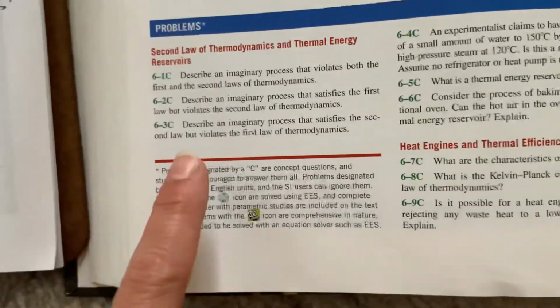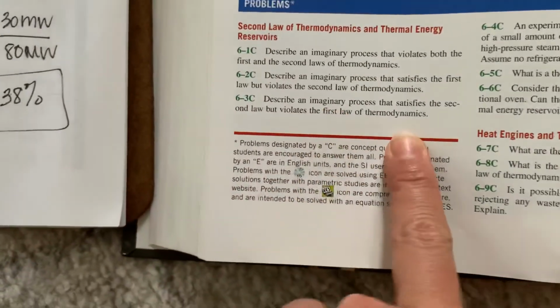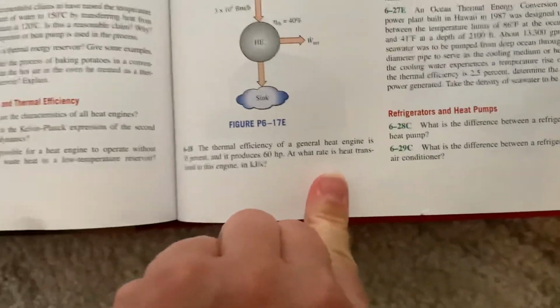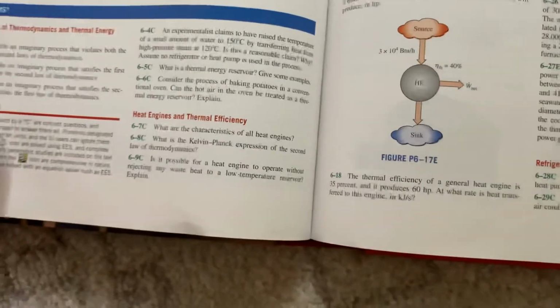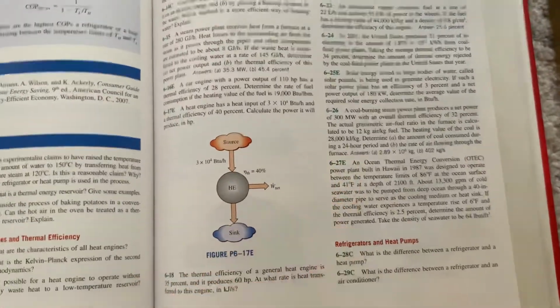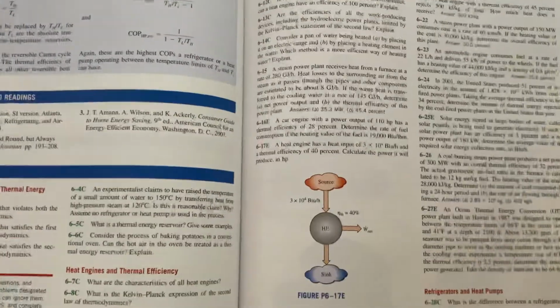And also in the back of this chapter, there are some conceptual questions that are nice at illustrating why the second law of thermodynamics is important for heat engines, thermal efficiency, refrigerators, and heat pumps. So working problems 6.1 through about 6.26, 27, you should be able to work through these in the first part of the chapter.